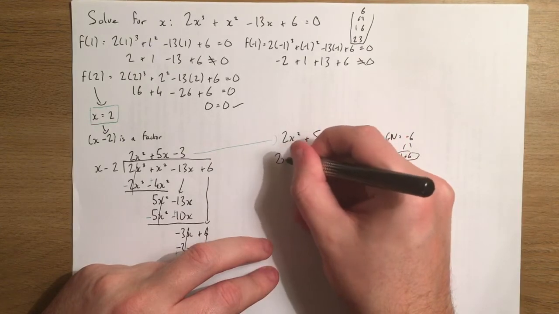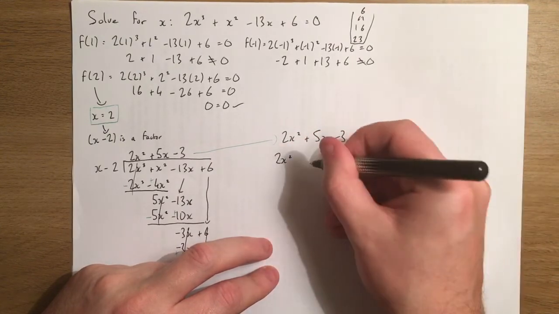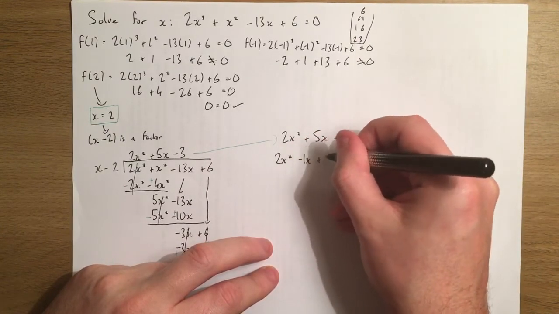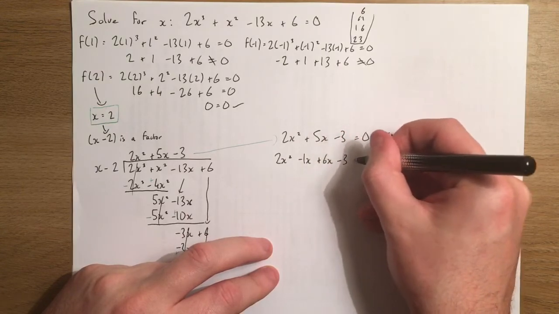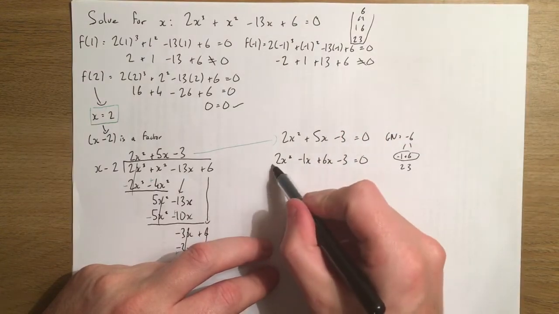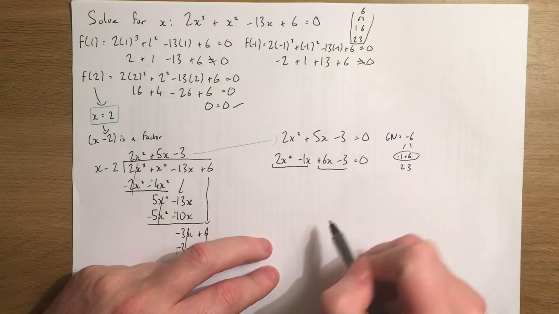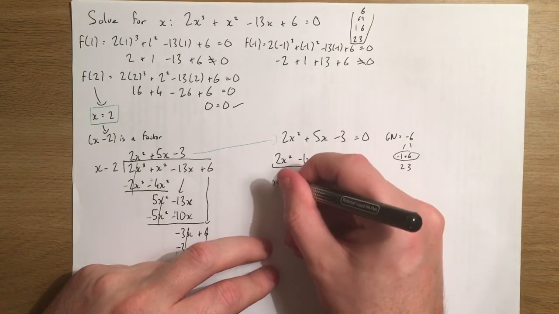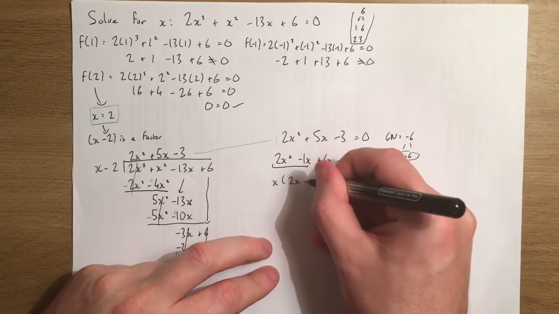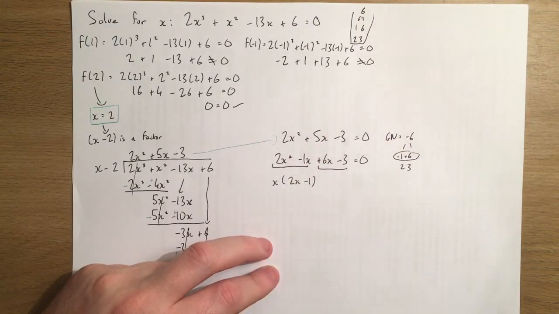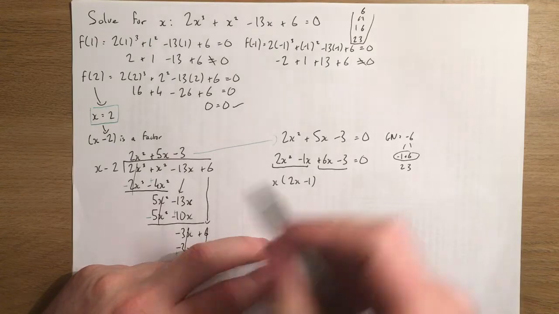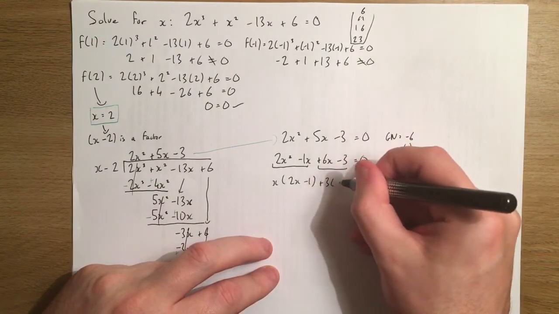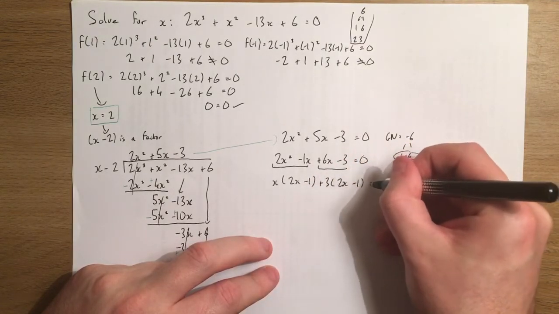Okay, so 2x squared minus 1x plus 6x minus 3 equals 0. So two groups of 2. 2x squared minus 1x, just factorize x out. So 2x minus 1. 6x minus 3, factorize 3 out. And you've got 2x minus 1.